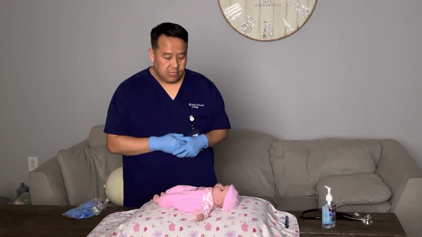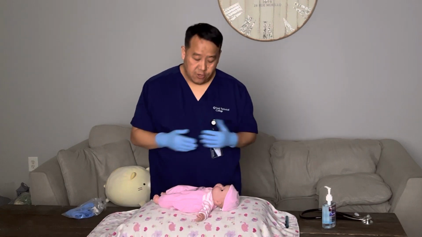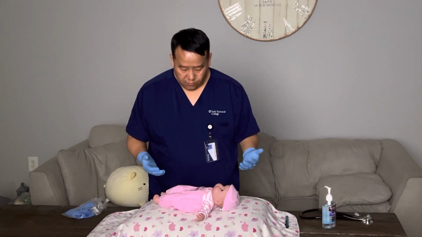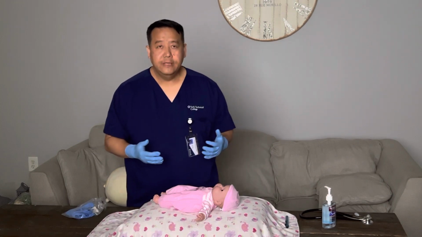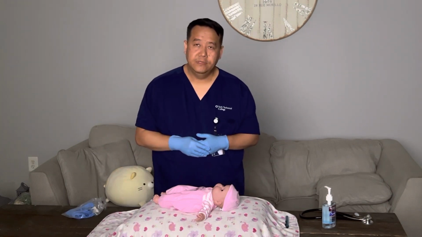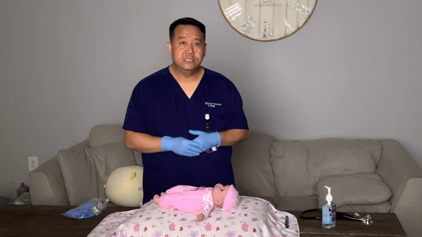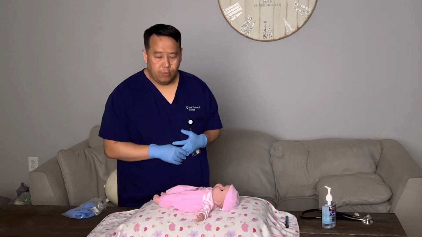Now I'm going to look at her abdomen. Just like with adults, we're going to observe and watch first to see that it appears round, soft, and symmetrical, with no distension and no abnormal movements.